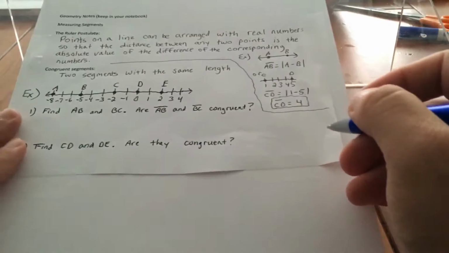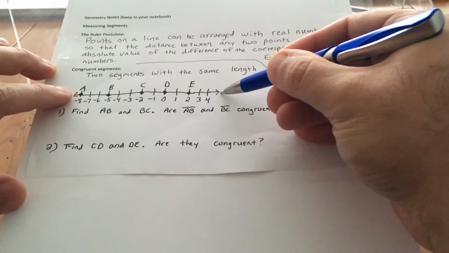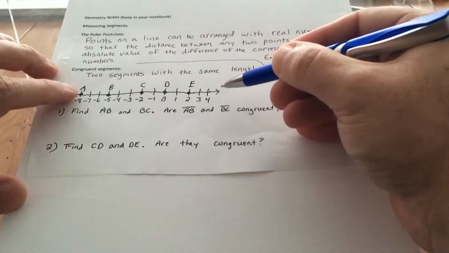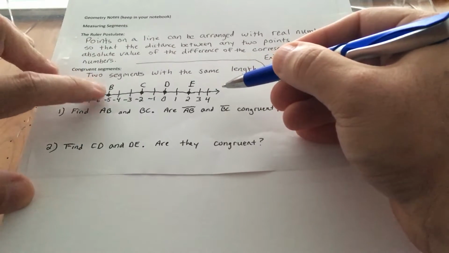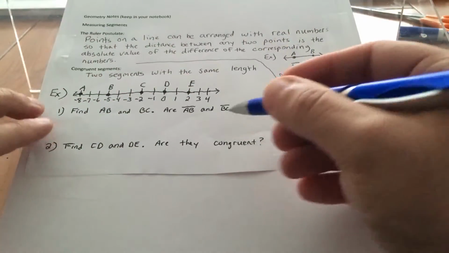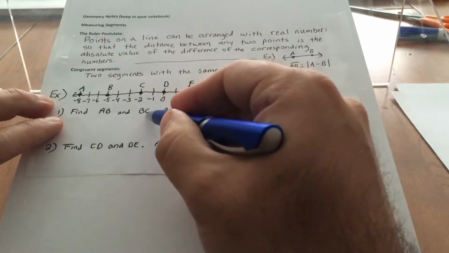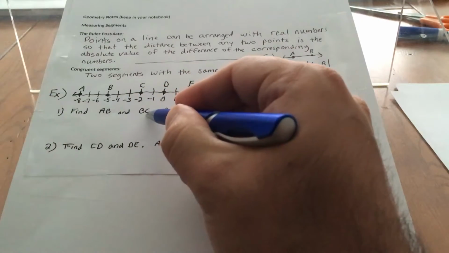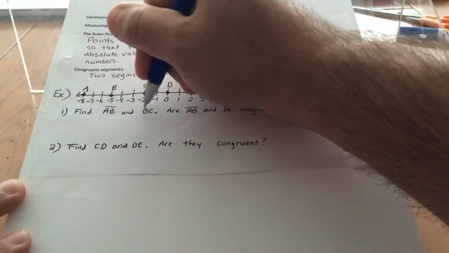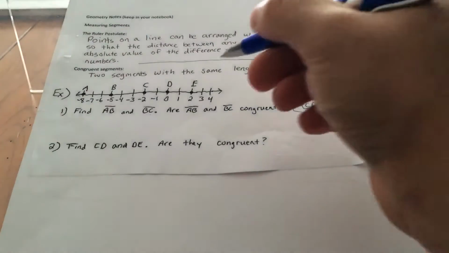All right? So let's look at an example here. We've got this big old number line here. It's starting at negative 8, goes all the way up to 2, and we've got several points on this line. We've got A, B, C, D, and E. All right. Now, in the first number here, it says to find AB and BC. They want us to find the lengths of these segments. Notice they're segments, so we should probably have the little segment bar above it if we're going to be technical about it.